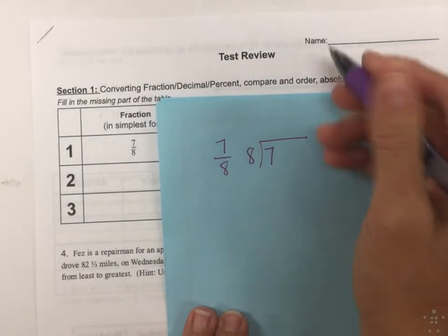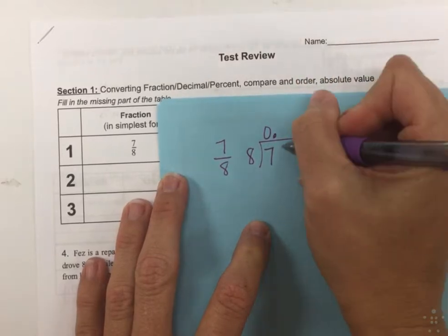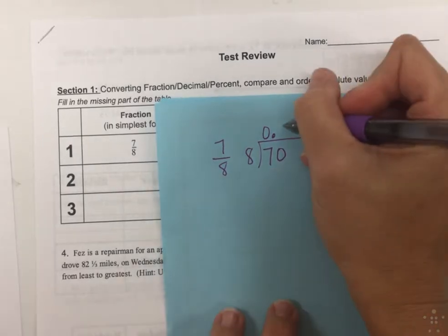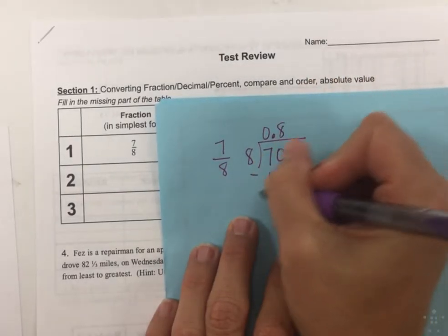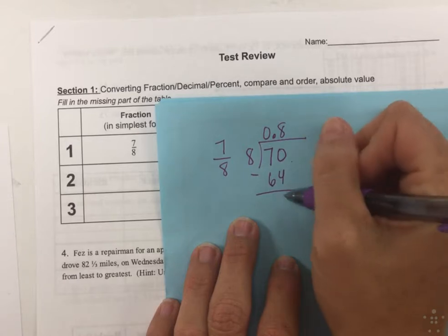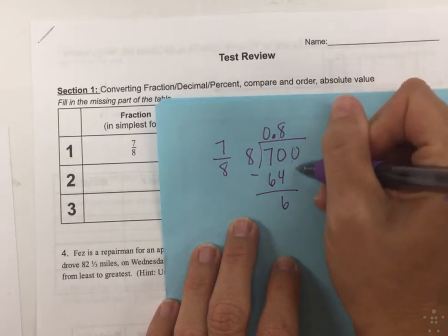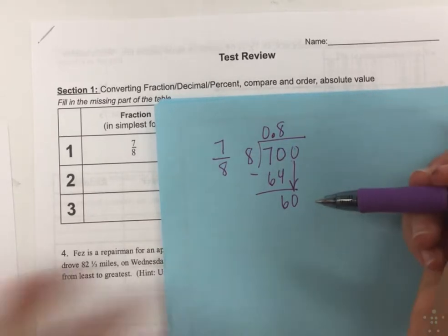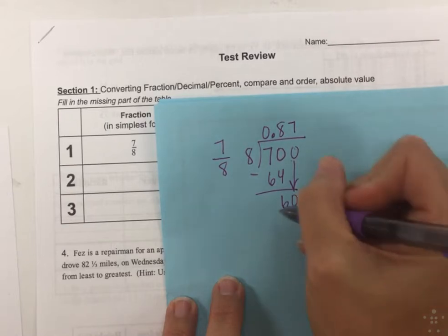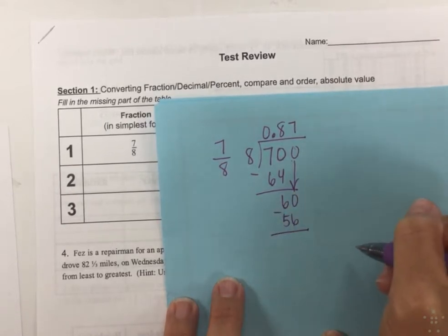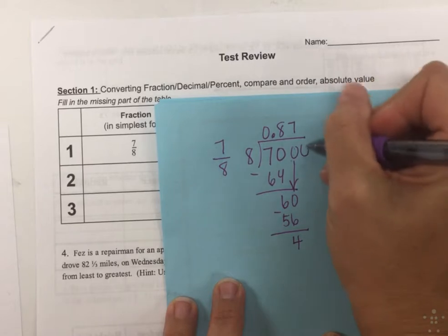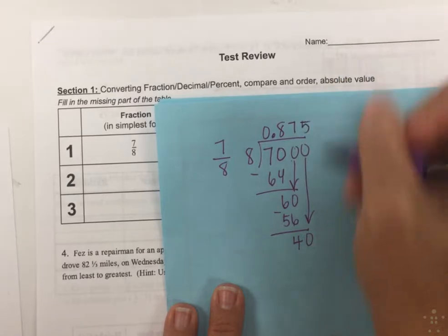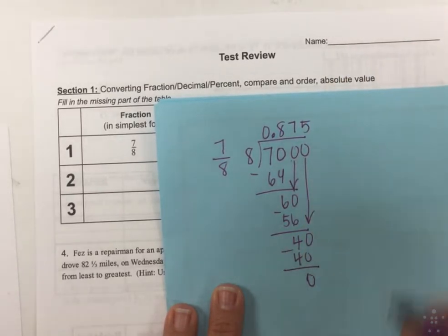Now 8 cannot go into 7, so we're going to put a 0 there. We're going to add a decimal and a 0 here. So what we're going to do is 8 times 8, which is 64. And so 70 minus 64 is going to give me 6. I'm going to add a 0 and bring it down. So now I have 60. We want to see how many times 8 can go into 60, which will be 7. And that's going to give me 56. And when I subtract that, I have 4 left over. Add another 0 and bring it down. And 8 can go into 40 5 times. And that's going to end our problem. It's going to leave us with the remainder of 0.